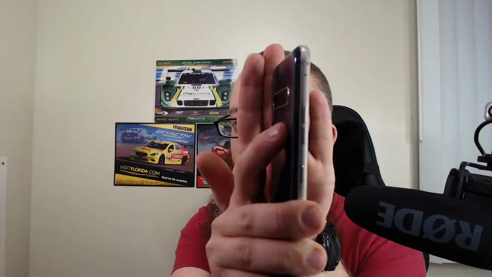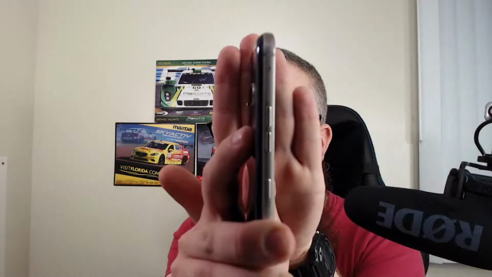What else have we got? Okay, so got a regular power button off to one side here. Volume buttons are actually two separate buttons off to the side of the phone here as well, so that's interesting. If we could focus a little bit better there.